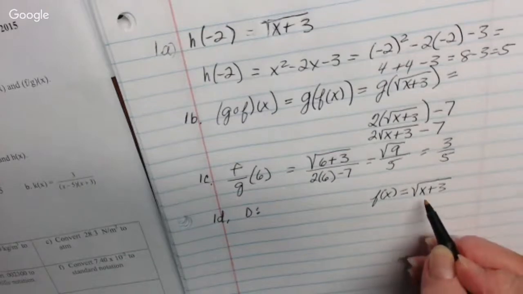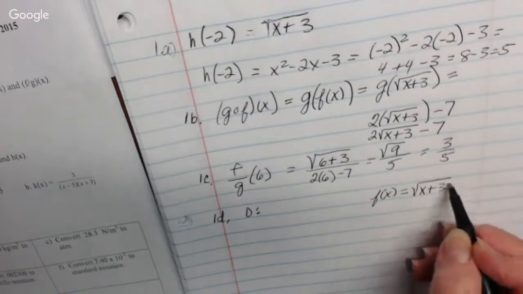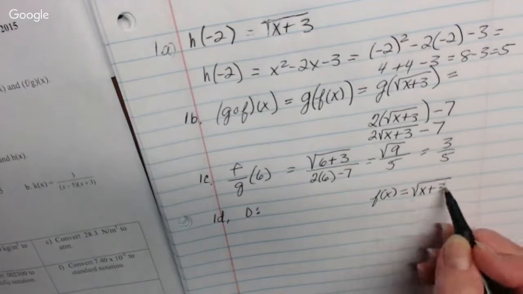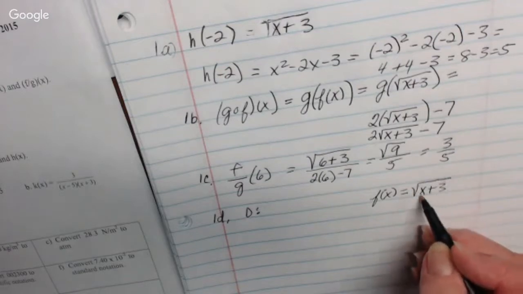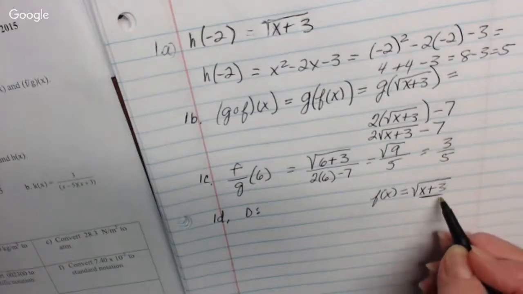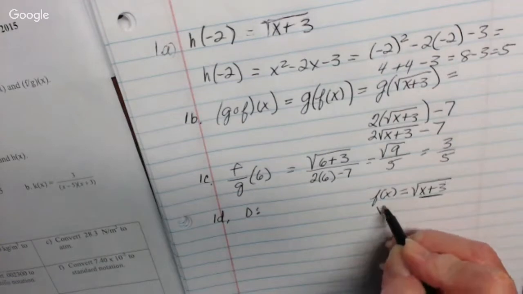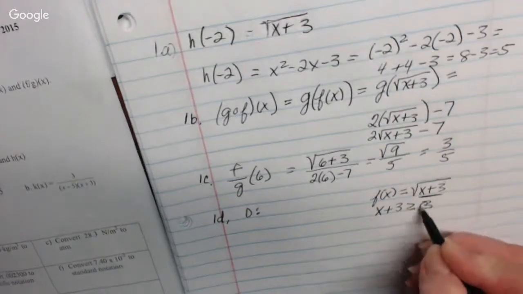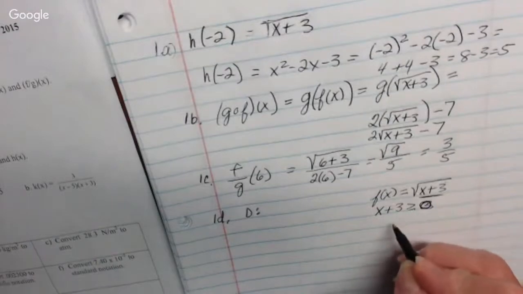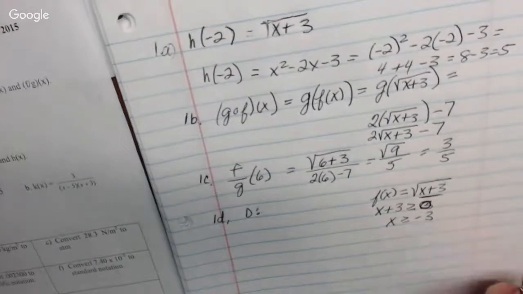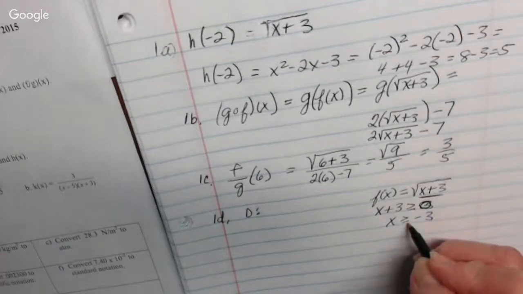So I am going to have to make sure this is not undefined or a non-real number, which for square roots means that the inside of the square root has to be greater than or equal to 0. So that's what I'm going to do. I'm going to say x plus 3 is greater than or equal to 0, minus 3 from both sides, and I have x is greater than or equal to negative 3.